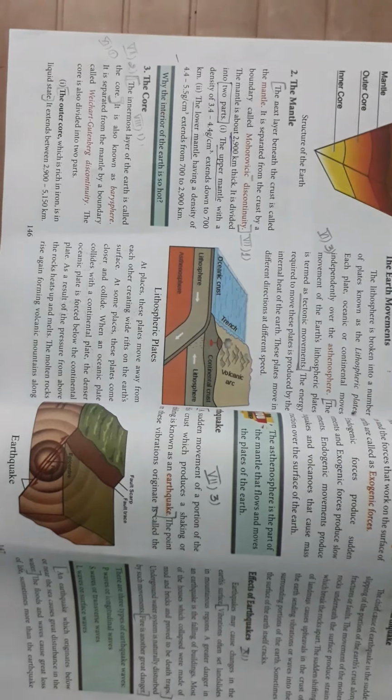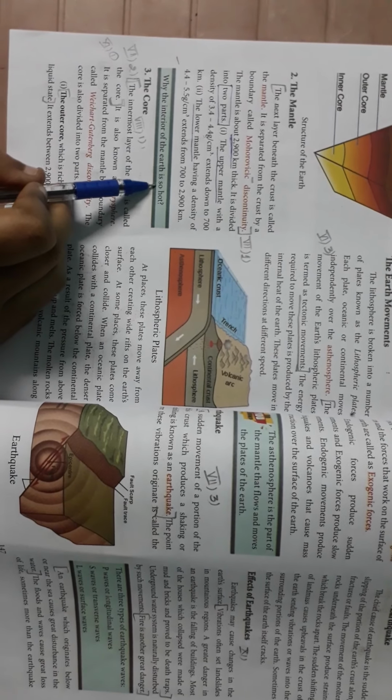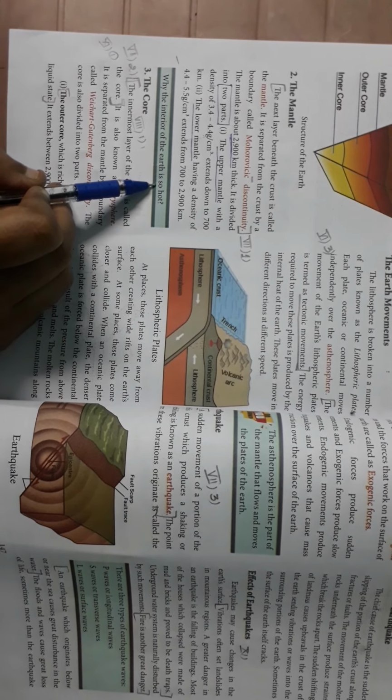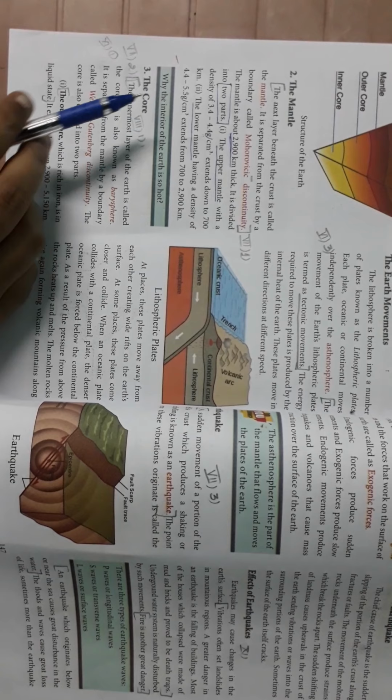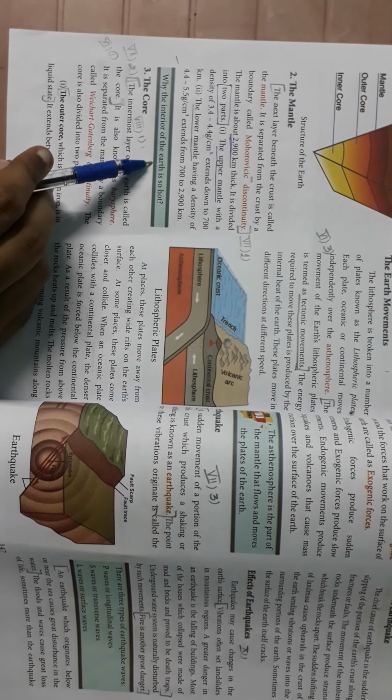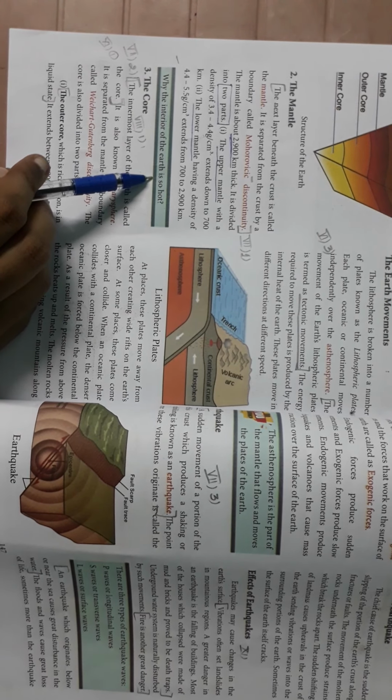Why is the interior of the earth so hot? Do you know, dears? You have to find it tomorrow. Okay dears, this is your assignment. You have to find why the interior of the earth is so hot.